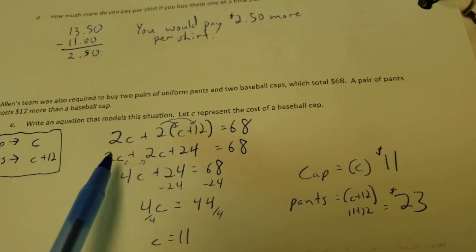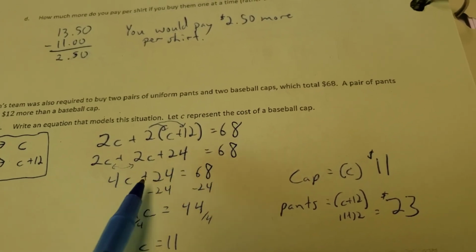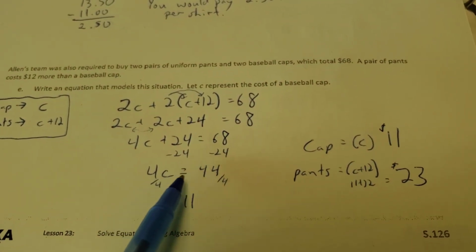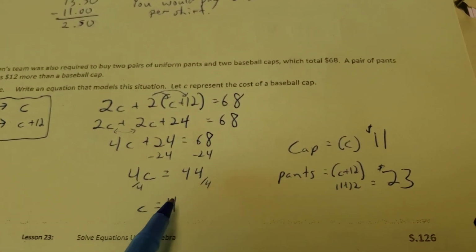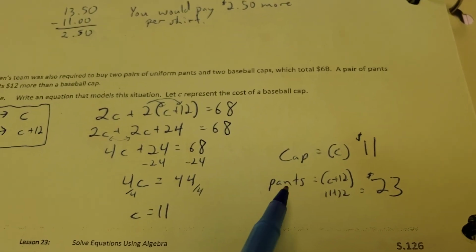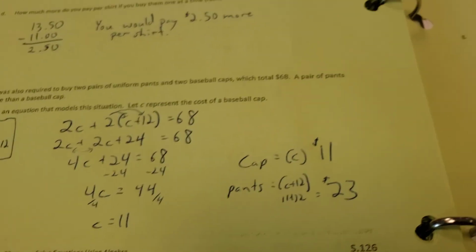Now I can actually combine this. It's called collecting like terms. 2 C's together make 4 C's plus 24 equals 68. And I get rid of the 24 on each side there. Left with 4C equals 44 and C equals 11. So my cap was 11. And of course the pants are going to be $12 more than that. So take 11 plus $12 more and you get $23.